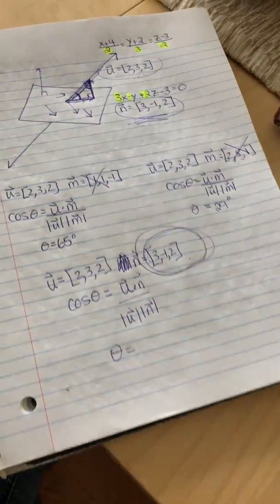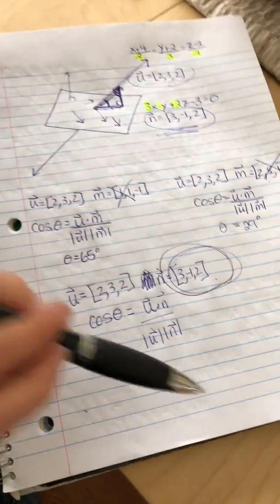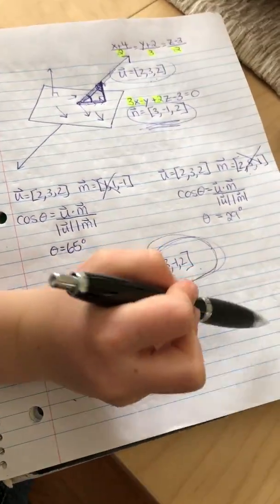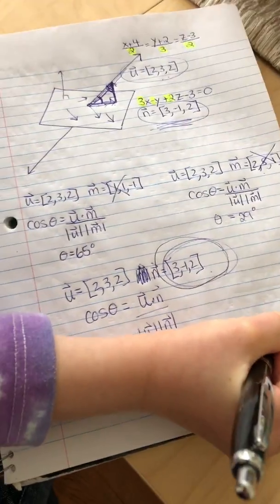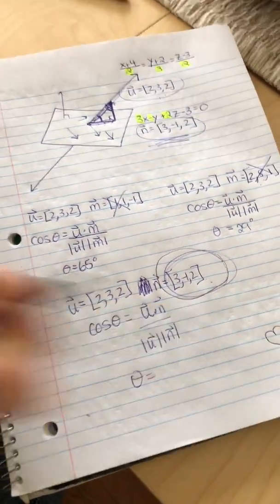It definitely challenges your brain. So anyways, that should be pretty easy for you to solve now. Okay, the end.